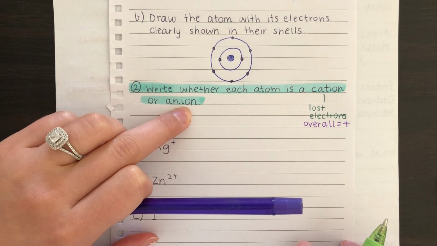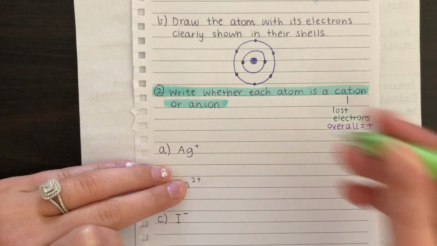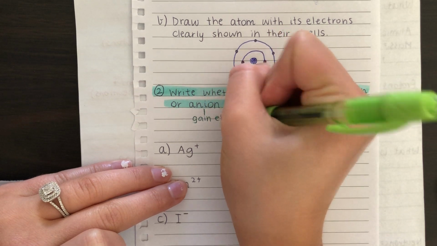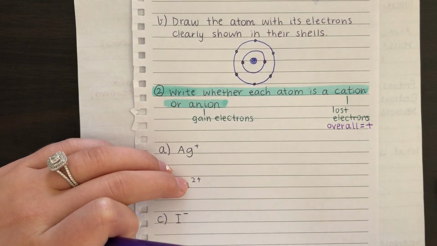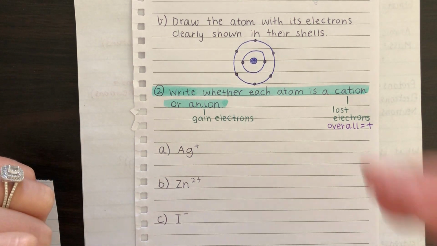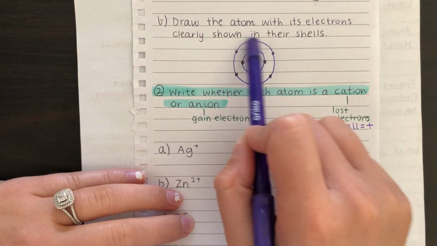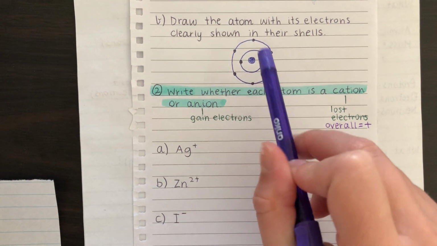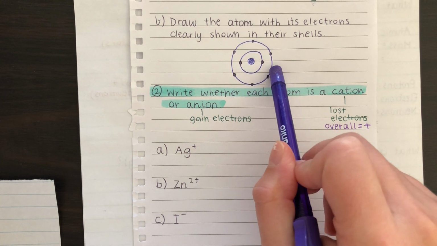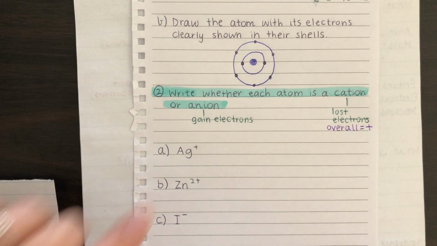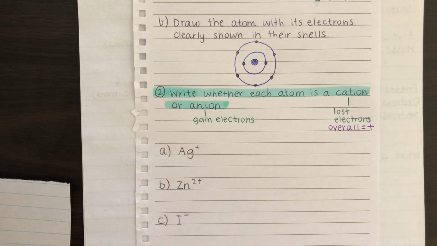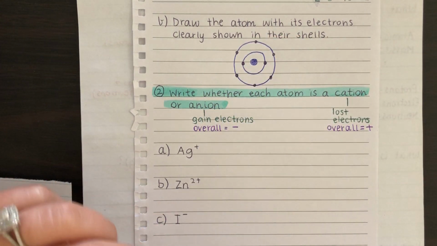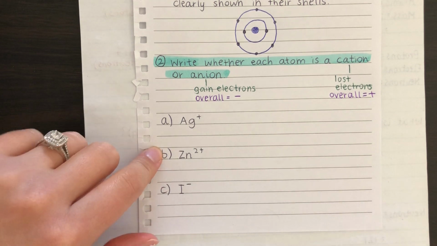It's the opposite for an anion. An anion is when we gain electrons. Okay, we've gained the electrons. So now that we have more electrons here in the outer shells, that means we have more negative charges. There are more electrons than protons, which means more negative charges compared to the positive charges. So now that we have more electrons, our overall charge is negative because electrons have a negative charge. Okay, so now we can go ahead and answer question 2.